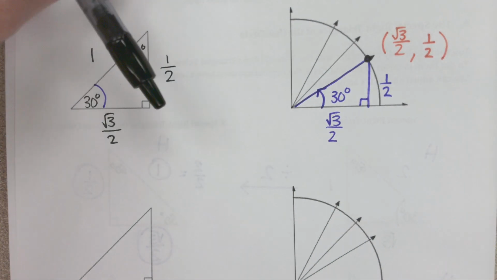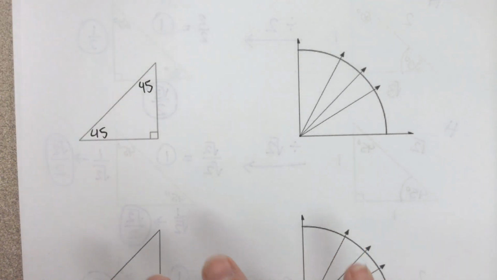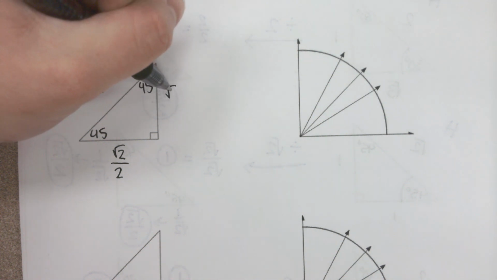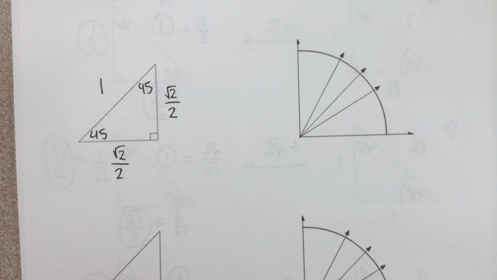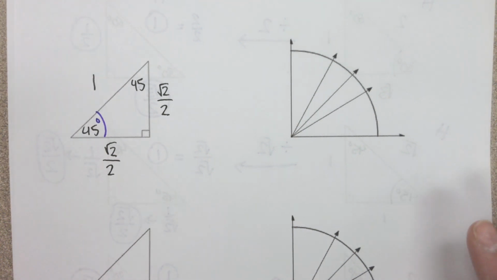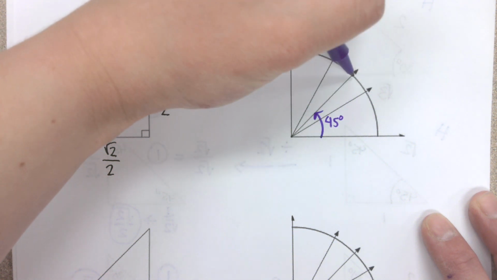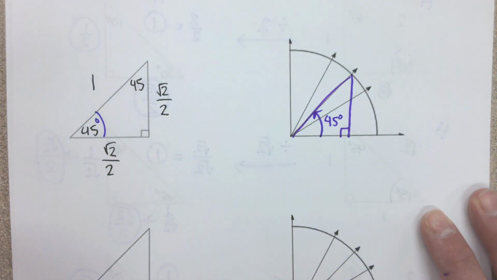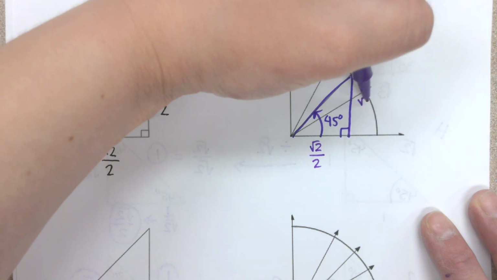Let's do that again. Middle triangle, this is the 45, 45, 90. And we have side lengths. 1 is the hypotenuse, and the sides are square root 2 over 2. 45 degrees will take us up to the second line. And let's create this triangle here. Once again, our sides are square root 2 over 2 on both.